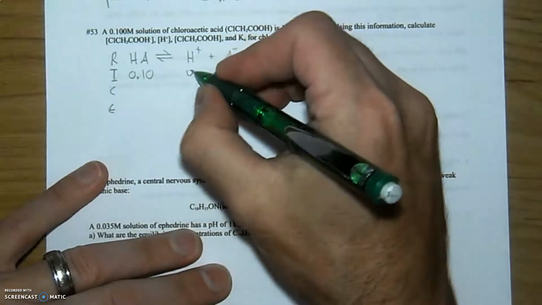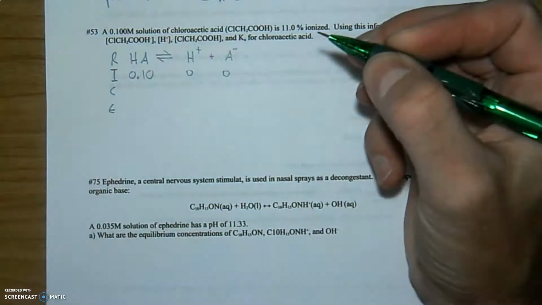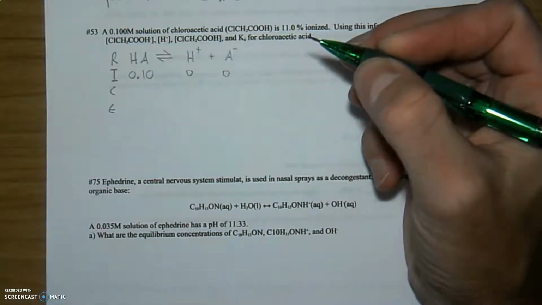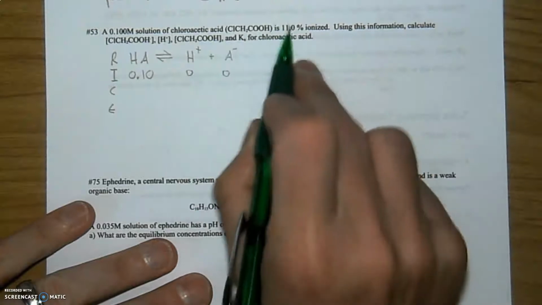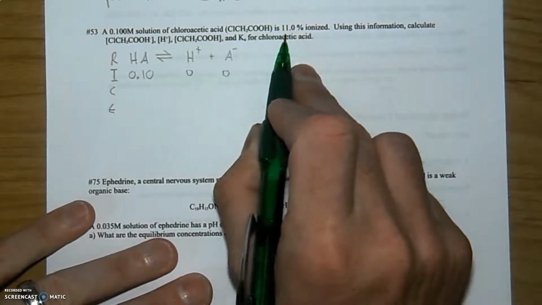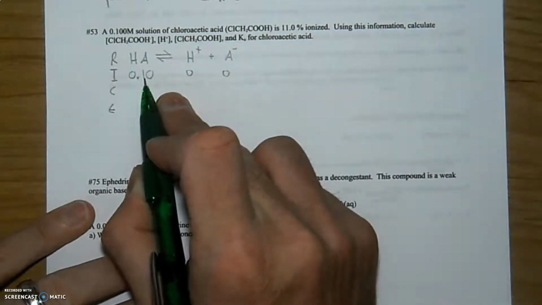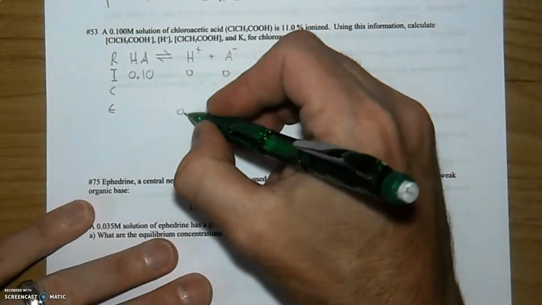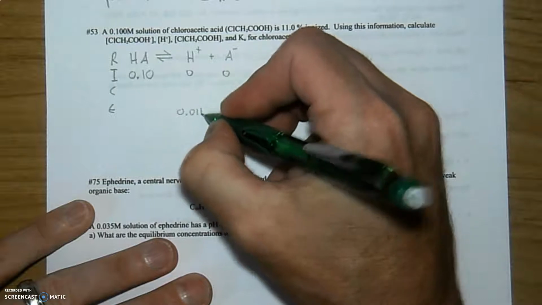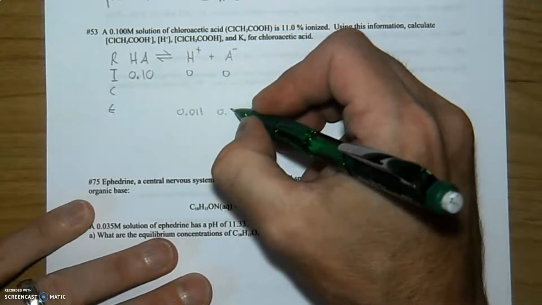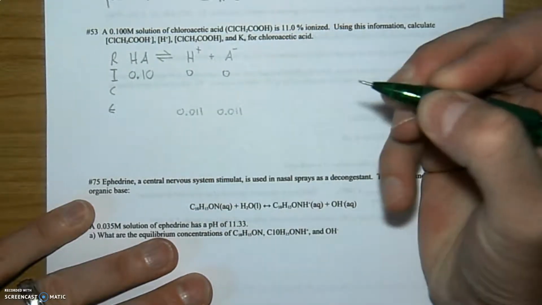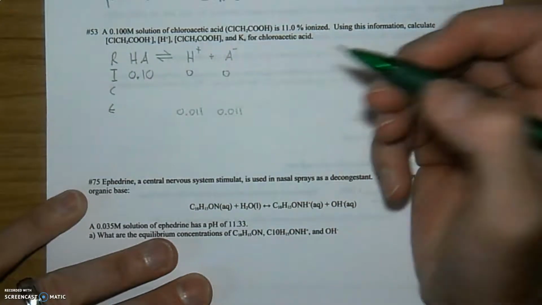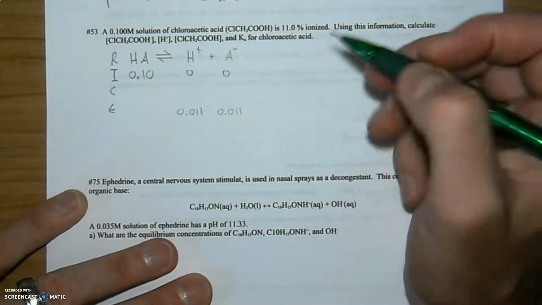And again, I'm not going to write in molarities. It's implied when you're putting these together that they are molarities. Initially, I don't have any of this present. So I'm saying, okay, what did I have at equilibrium? Well, 11% ionized. If I multiply this value times 0.11, you will end up with, at equilibrium, 0.011 of both the acid and the ion coming from the separation.